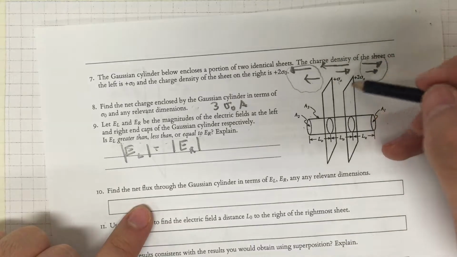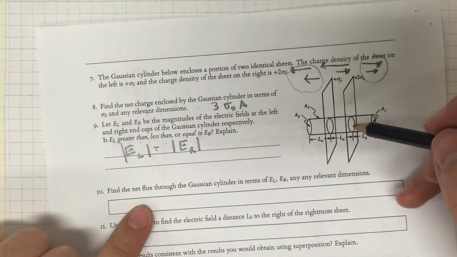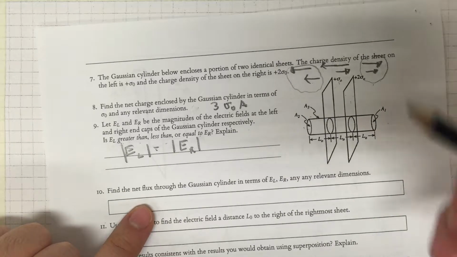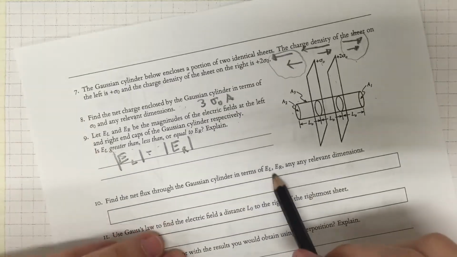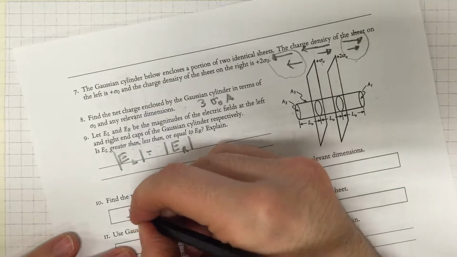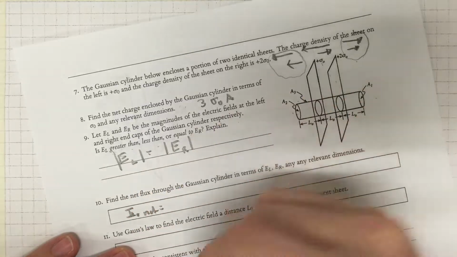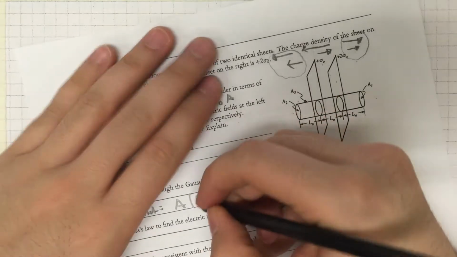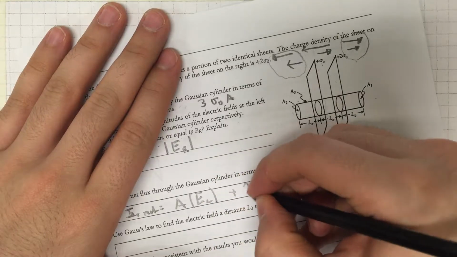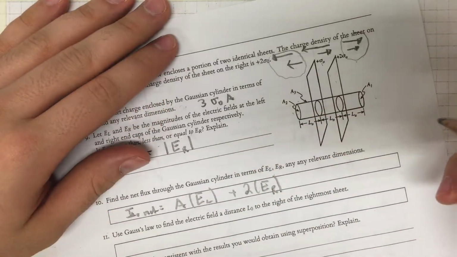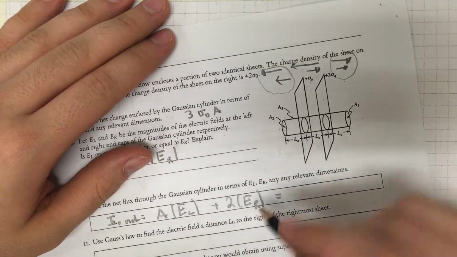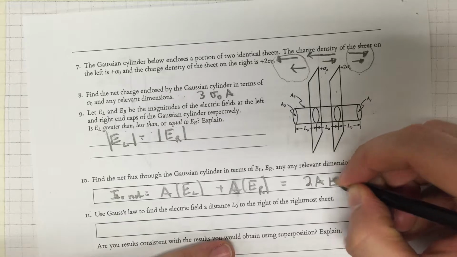Now, on the inside, I don't have to worry about that electric field since the electric field on the inside only has to do with area 3, and we saw that that flux is going to be 0. So the net flux in terms of EL and ER would be A EL plus A ER. And we know that these electric fields are equal to each other, and so 2A ER.